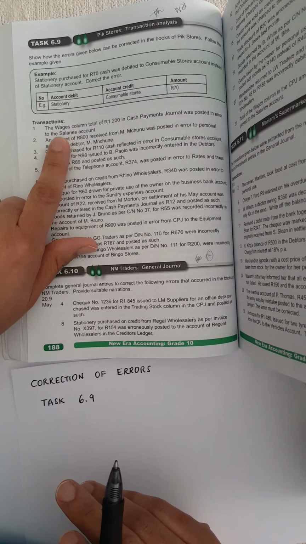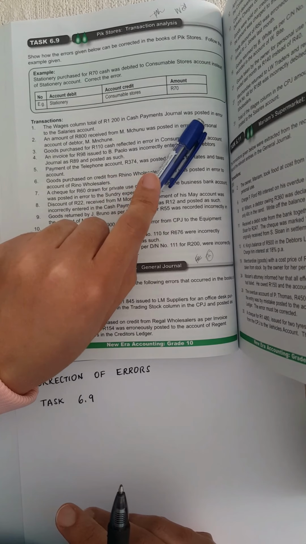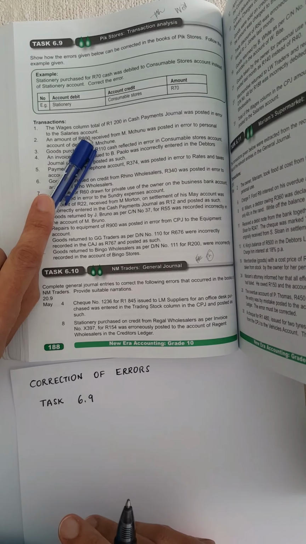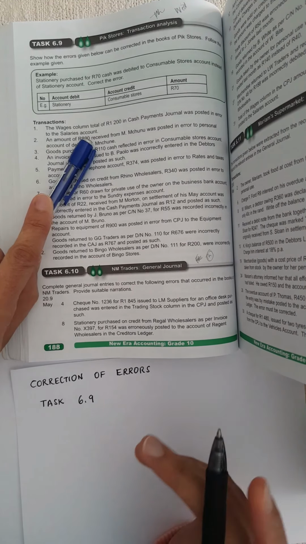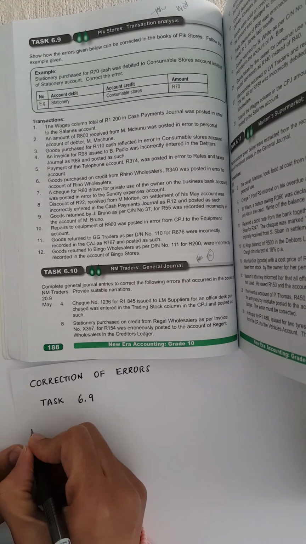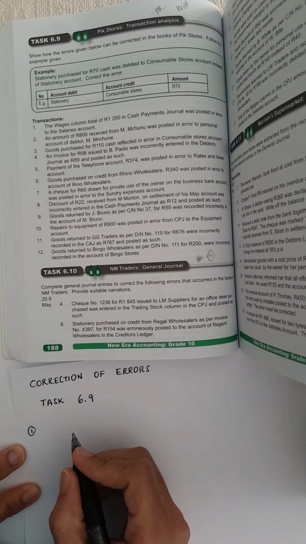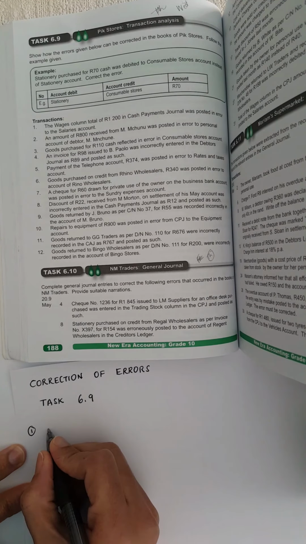The first one here says that the wages column total of 1200 Rand in the CPJ was posted in error to the salaries account. So what did we do in the first place? The wages column was posted in error to the salaries account.